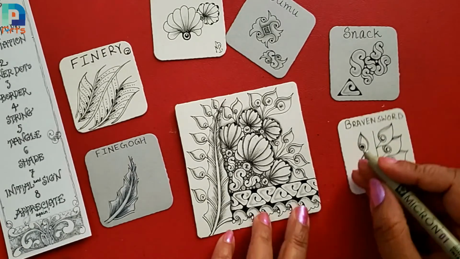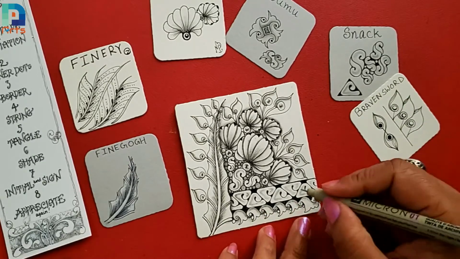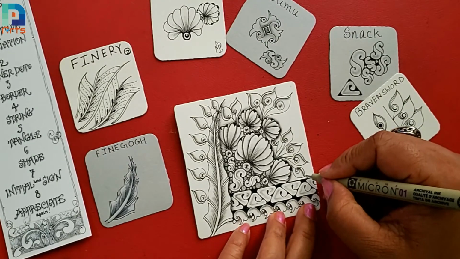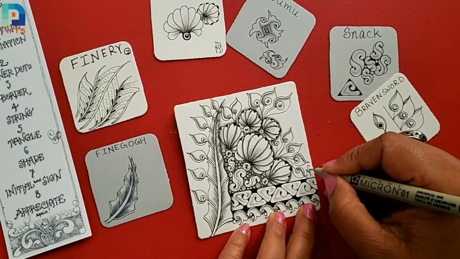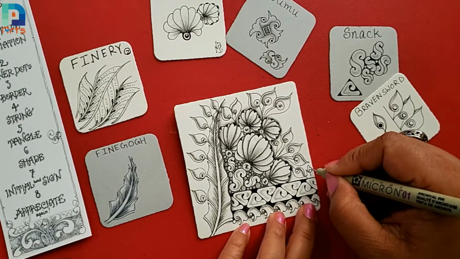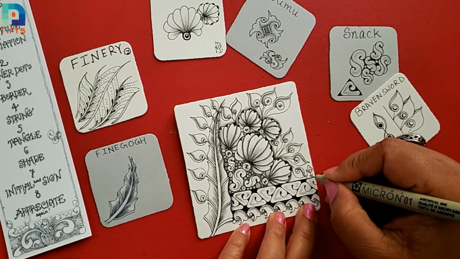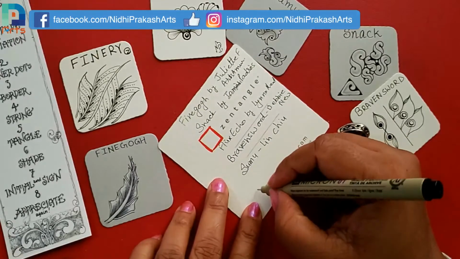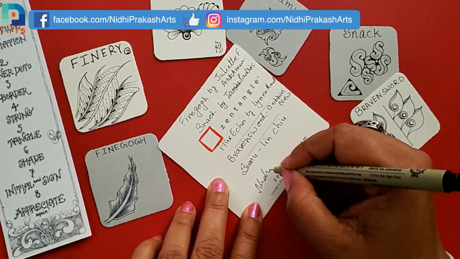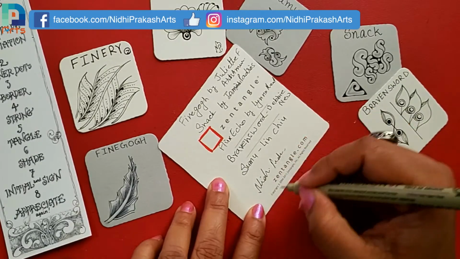And you can choose the place where you want to add this. So let me add my initial here. This is my chop in the front, Nidhi Prakash, and in here, let me write down my full signature with the date.